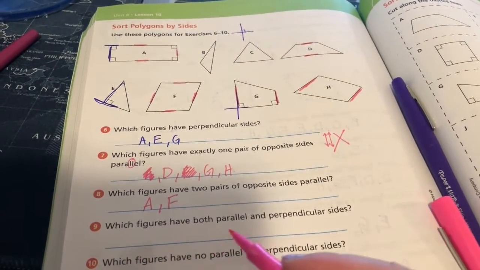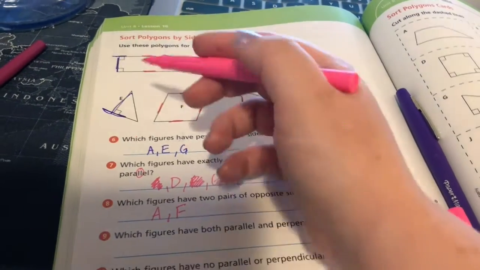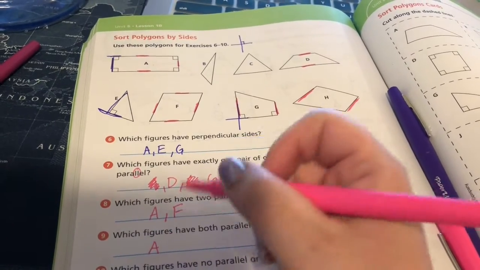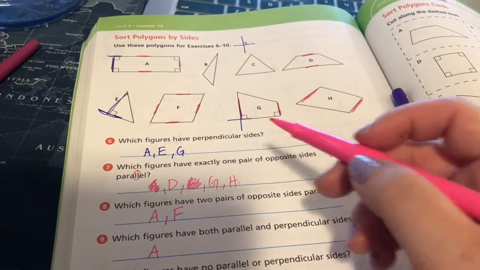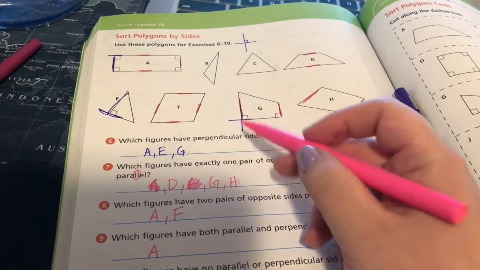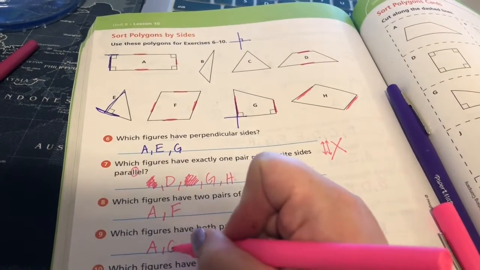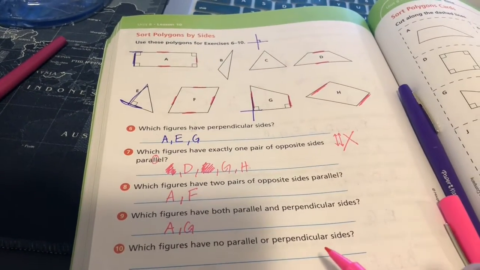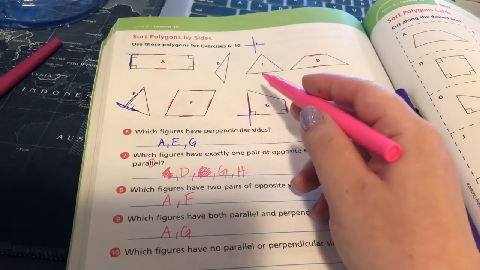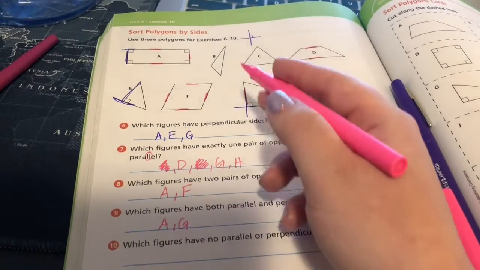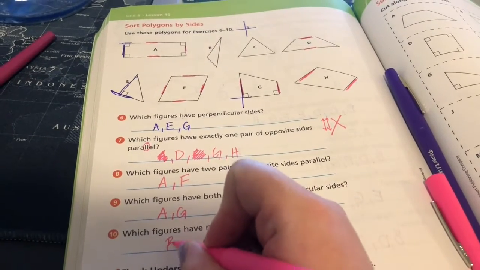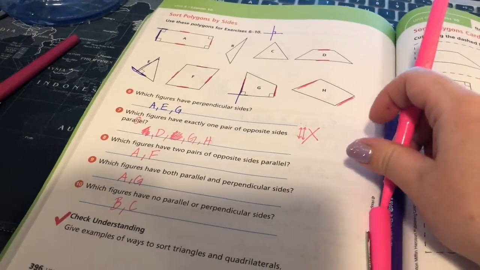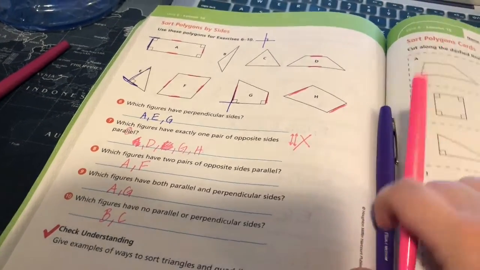Number 9, which figures have both parallel and perpendicular sides? Well, it looks like A has parallel and perpendicular. And I think G has parallel and perpendicular. So we'll put A and G. Which figures have no parallel or perpendicular sides? Well, we'd have to say B and C, right? They're the only ones not marked. B and C, okay? And then that is it for the work that we're going to be doing today in our student activity book.